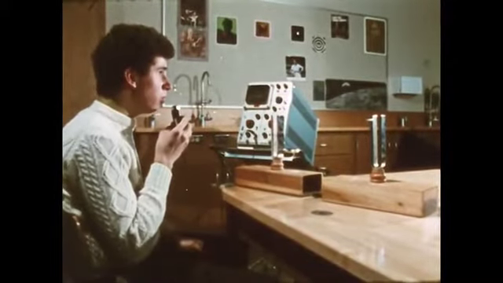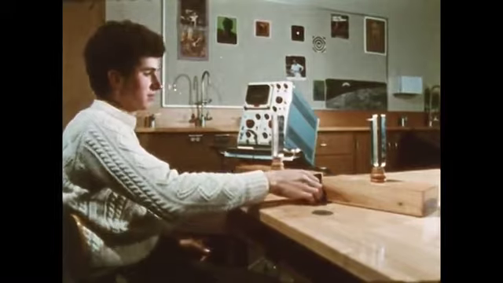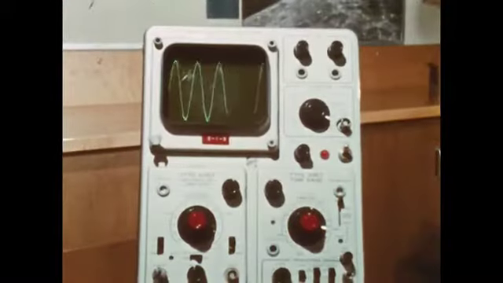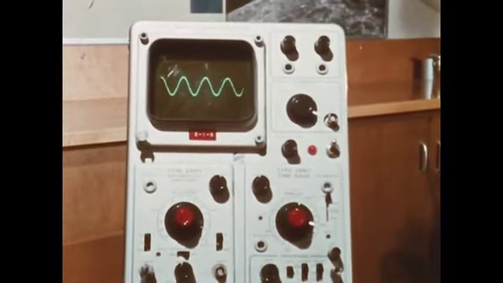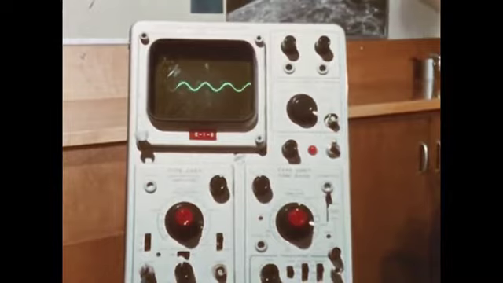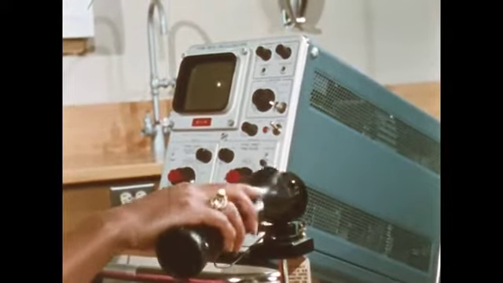With an oscilloscope and a microphone, we can graph investigations in sound. With an oscilloscope and a photocell, we can time the shutter speed of a movie projector.